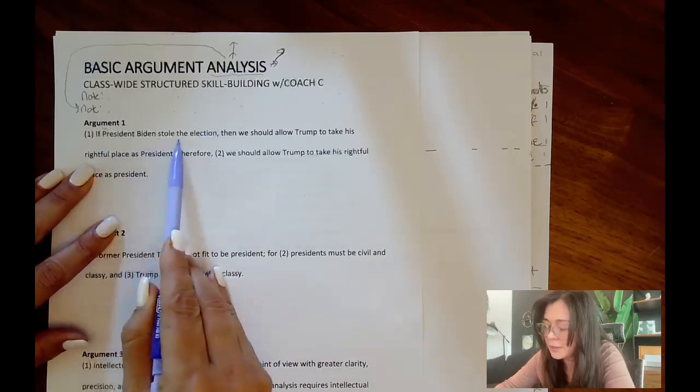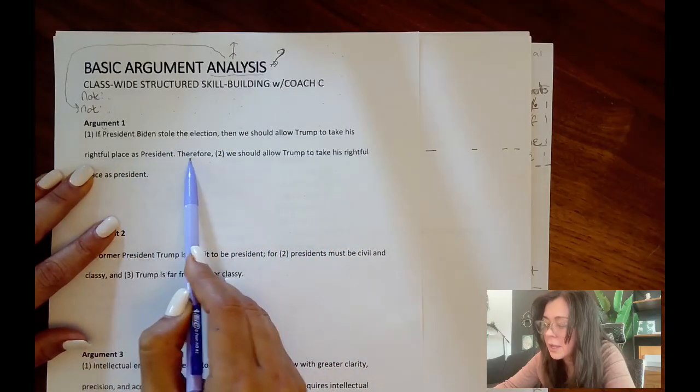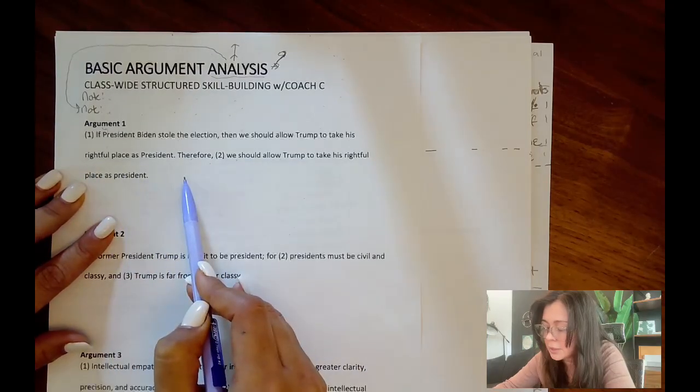If President Biden stole the election, then we should allow Trump to take his rightful place as president. Therefore, we should allow Trump to take his rightful place as president.